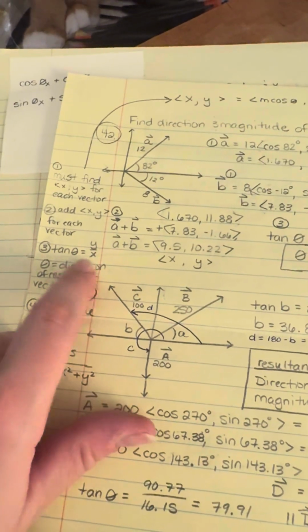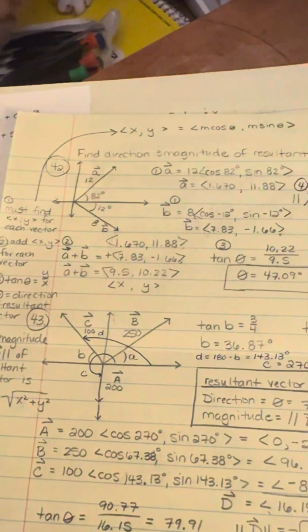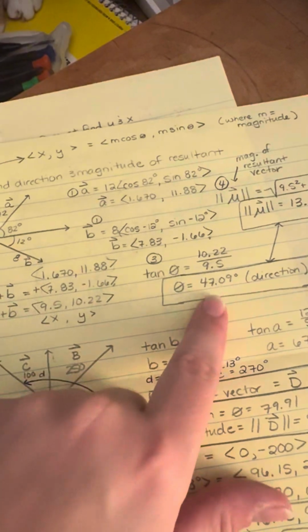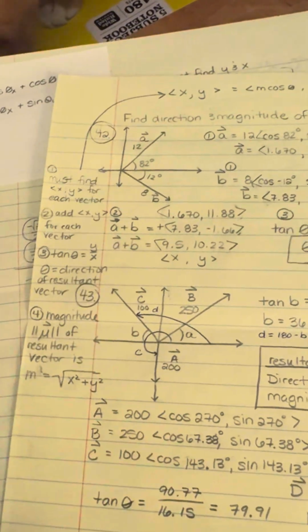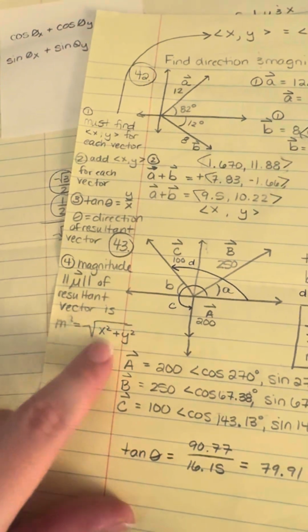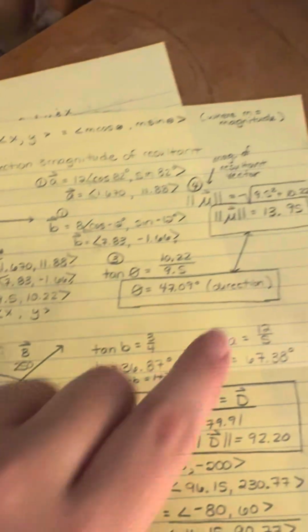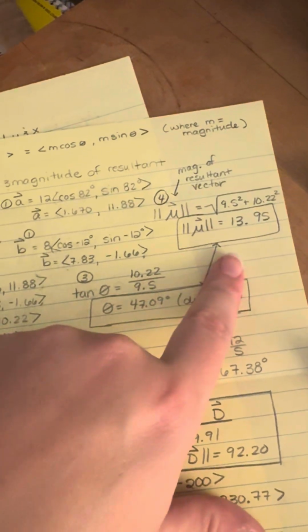We're searching for theta, so you take the inverse tangent of both sides, and you get 47.09 as the direction. And then the last is to find the magnitude of the resultant vector, which is m equals the square root of x squared plus y squared, right? So we go over here, and that's the magnitude of the resultant vectors.